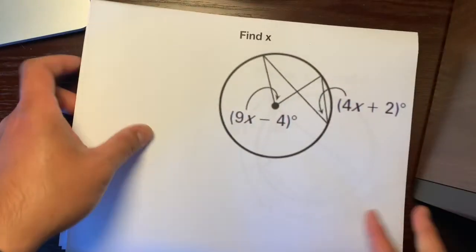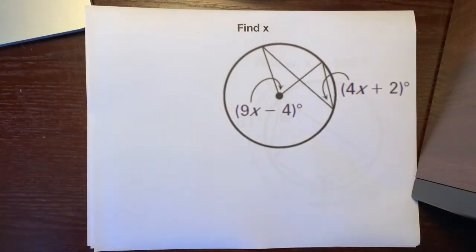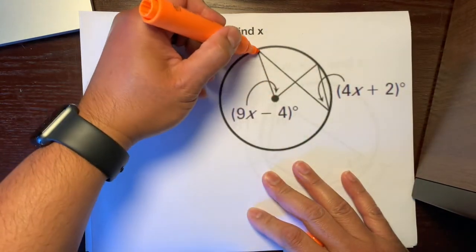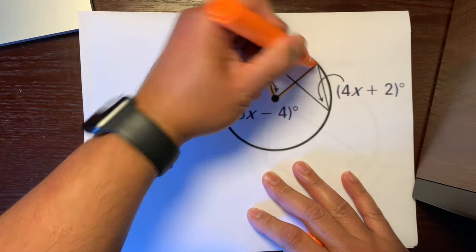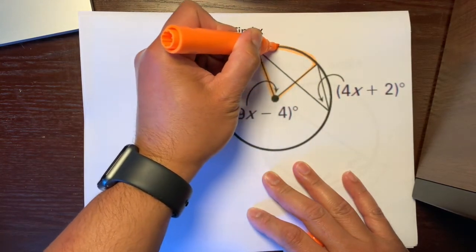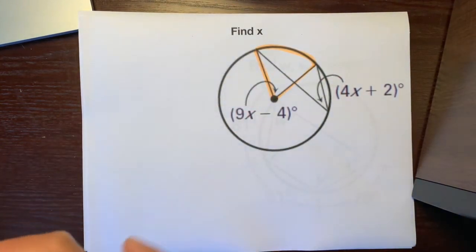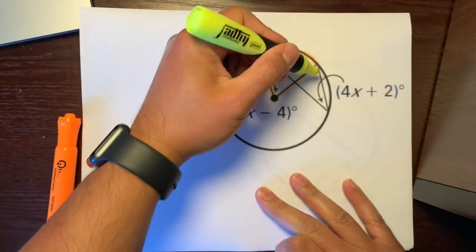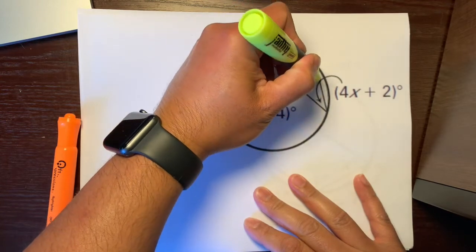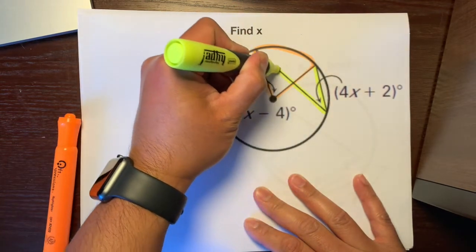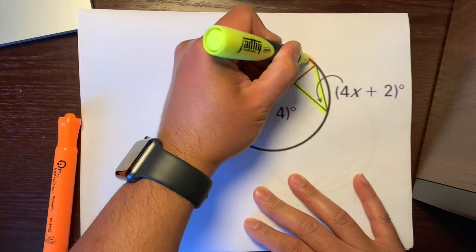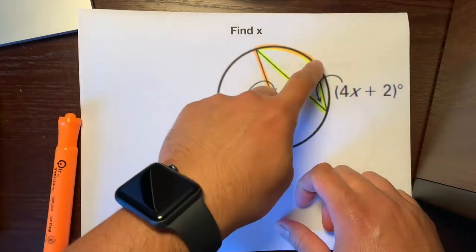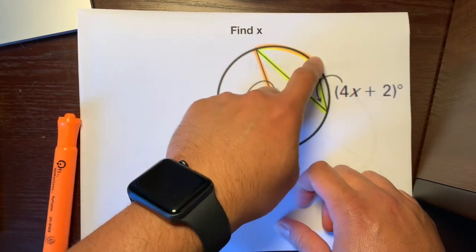Let's find x. Let's take one highlighter and highlight this first angle that they give us and what it is eating, and its intercepted arc is that arc right there. Let's take another highlighter and highlight this other angle that they give us, and what that angle is eating. So it looks like both angles are eating the same arc, so they have that arc in common.